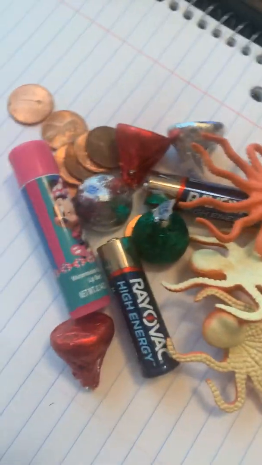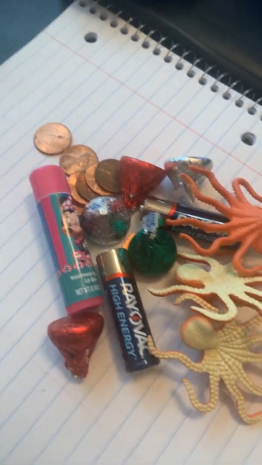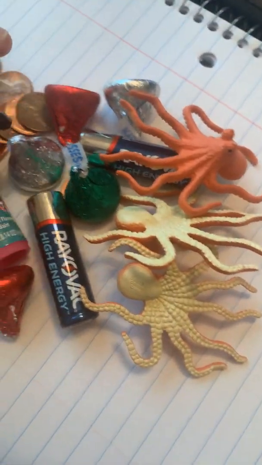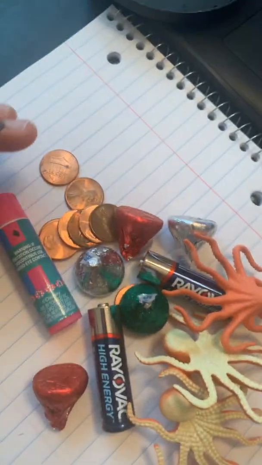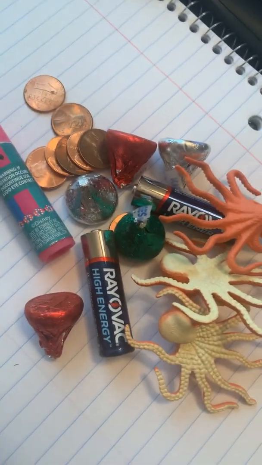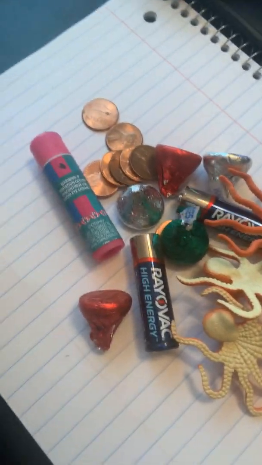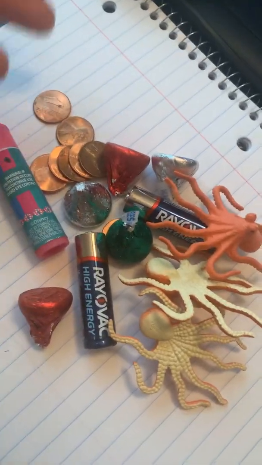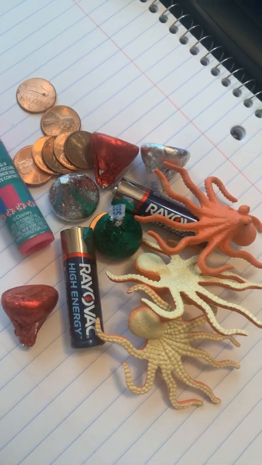Okay, so what you're going to do is you're going to put all of the objects into the bucket or whatever you have. I just collected random things around my apartment. So what you're going to do is you're going to tell your child to sort. So sorting is making groups, and I'm going to model how to do that. You can say, look at all of these items. Tell me what you see.